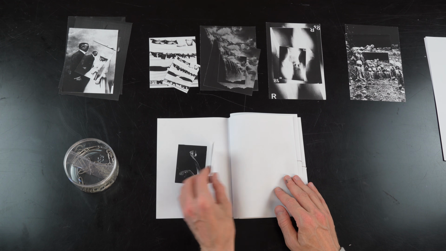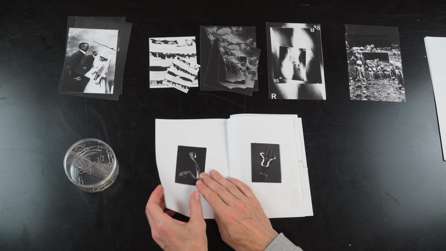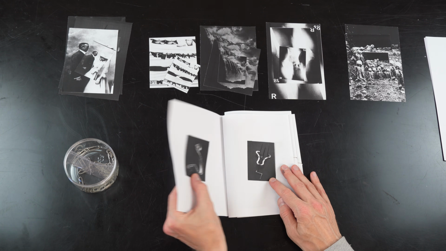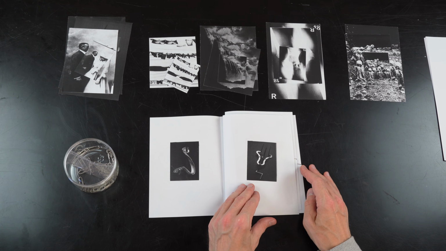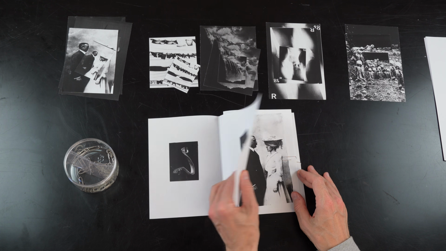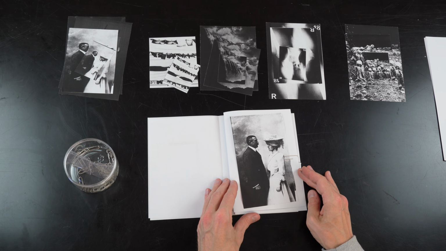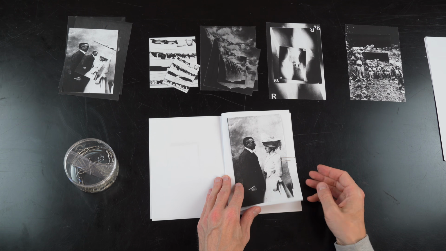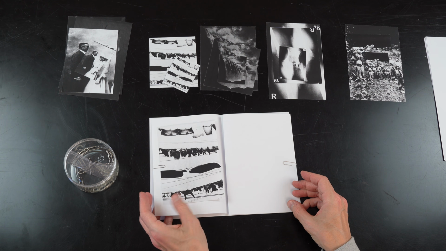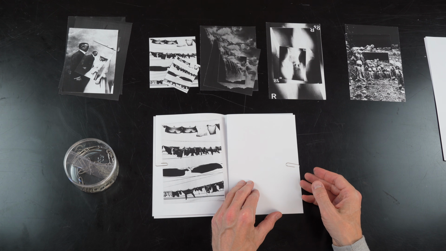So let's move back to the beginning. So we have the first one, then this one, and then this one.